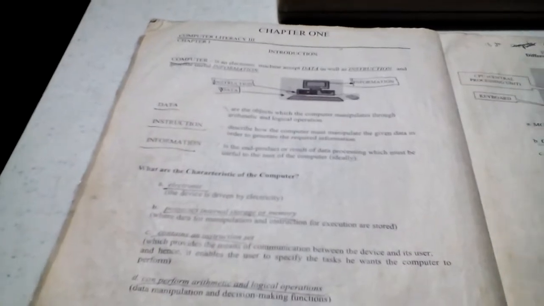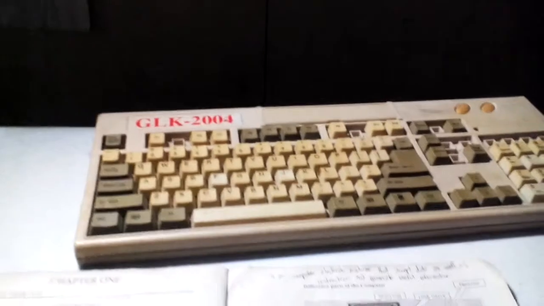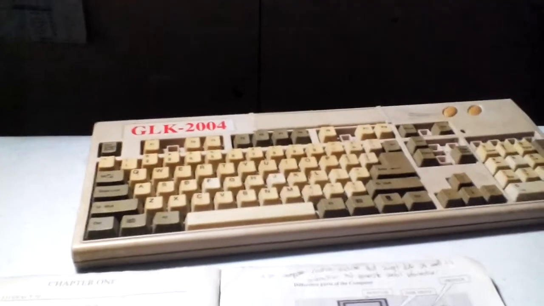After that, I will teach you how to use the keyboard.